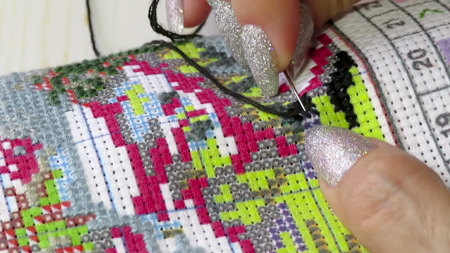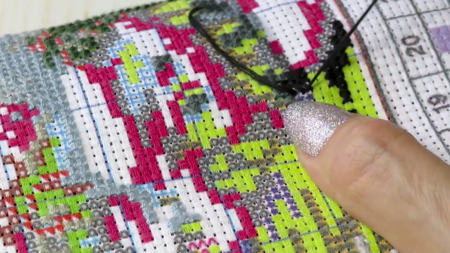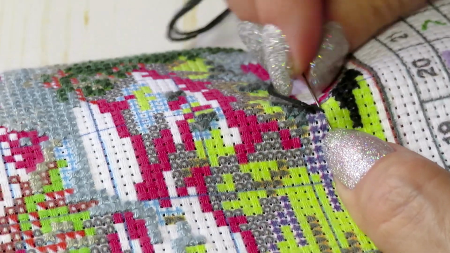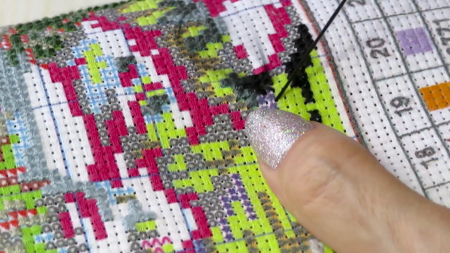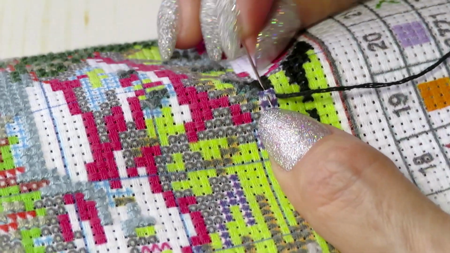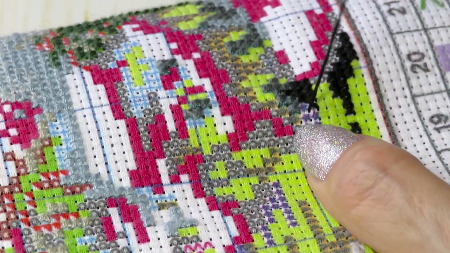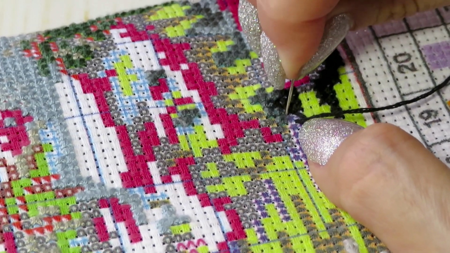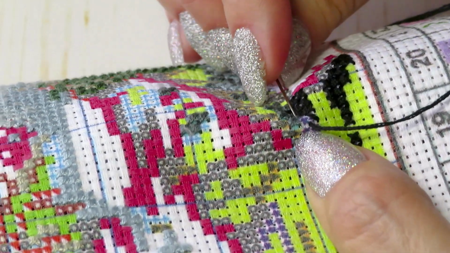So I think this is my very first canvas that I work on where the fabric is actually stiff like that. So that's my tip, how to figure out how to work without a frame, that is comfortable to hold the canvas in your hand.